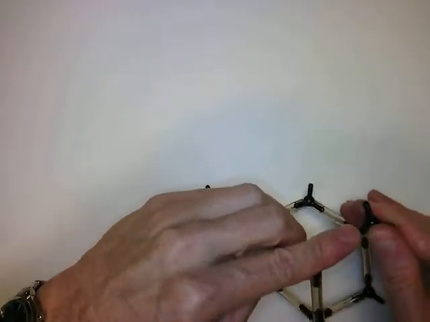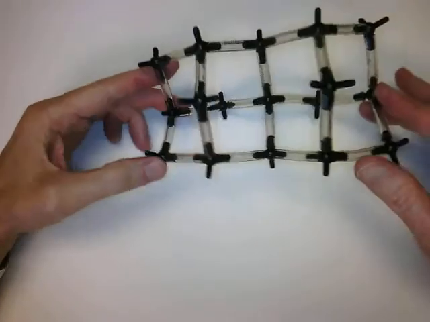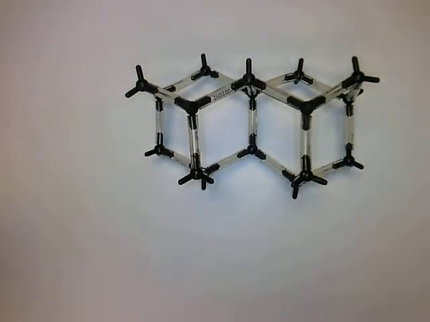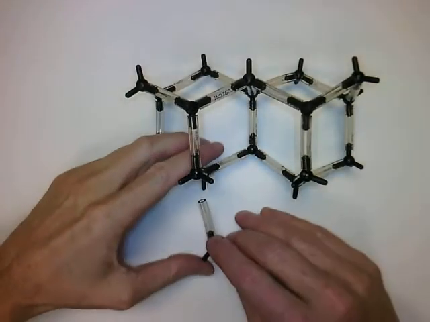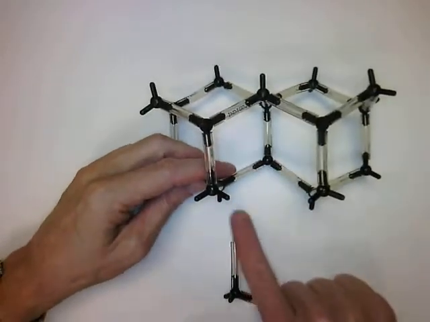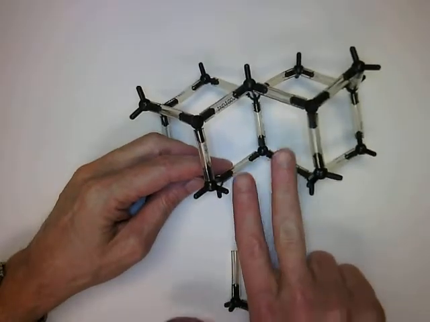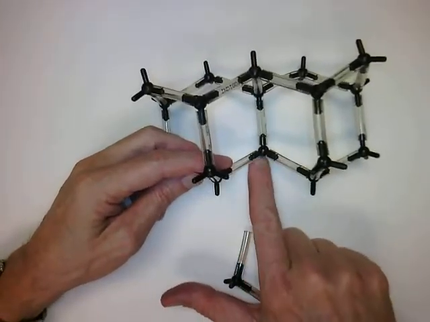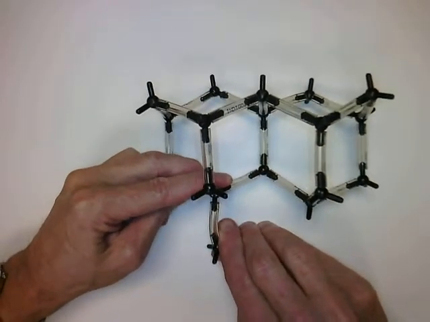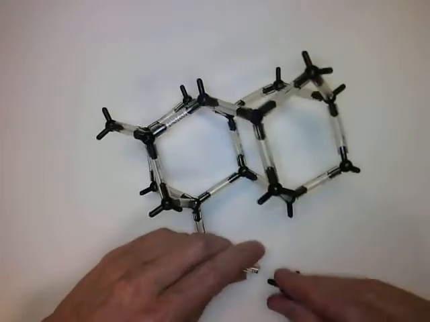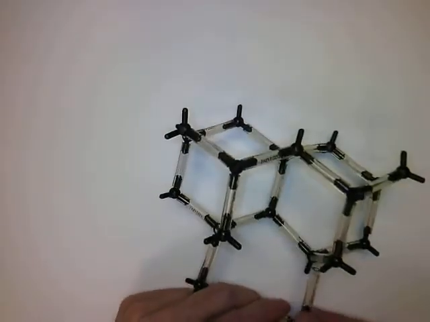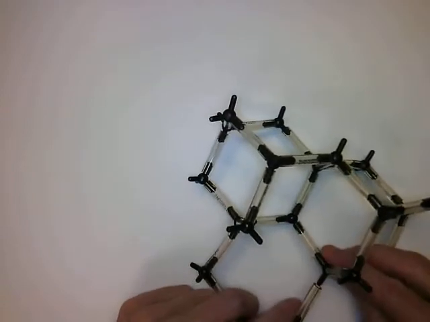Okay? So now we have 2 of these structures fused together. Let's add a 3rd. So now we're going to add here and fuse to these 2 rings. So we already have 3 atoms. So now we only need to add 3 more to complete that six-membered ring.